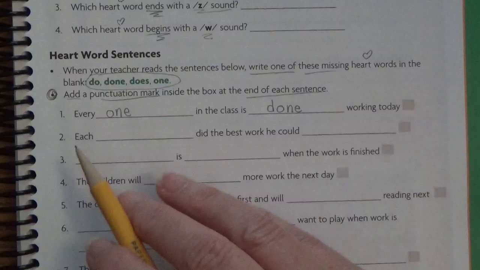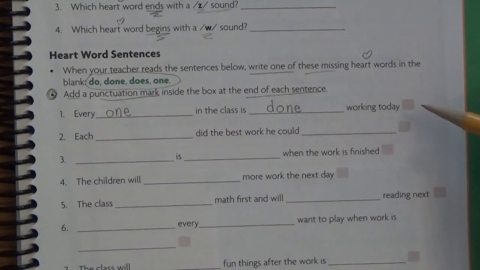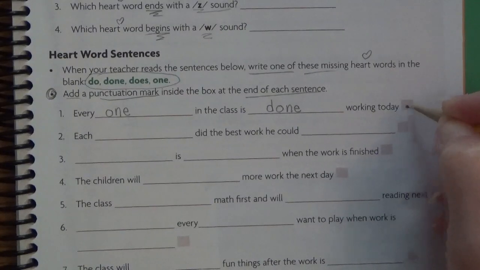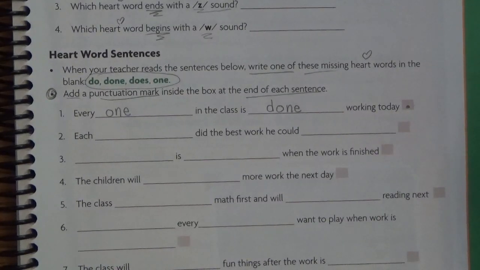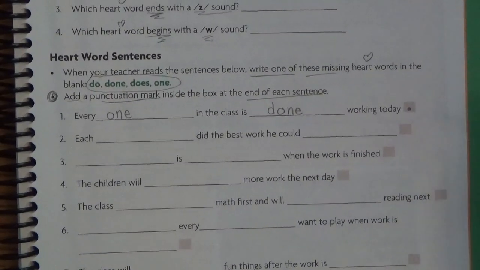It's not a question. It doesn't begin with a question word. It's not a very exciting sentence. I think it's just a telling sentence. So I'm going to put a period, or a declarative sentence. I'm declaring that everyone in the class is done working today. So it just needs a period. Okay? Let's do another one together.